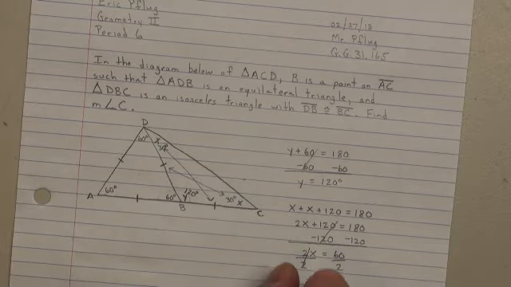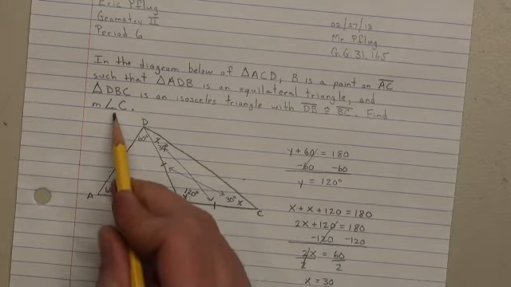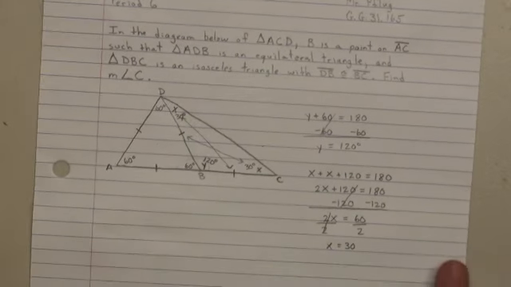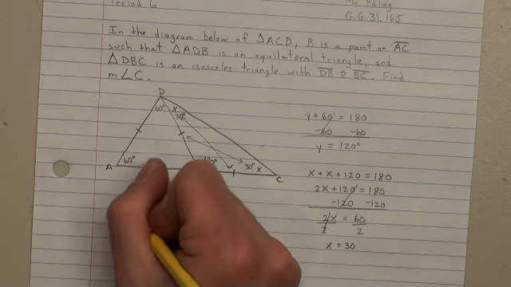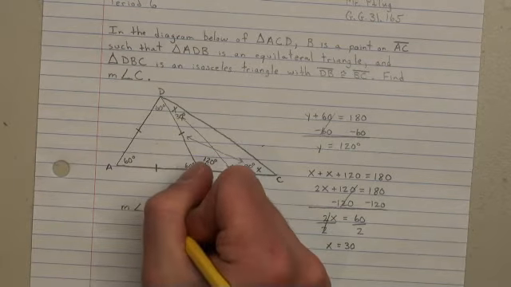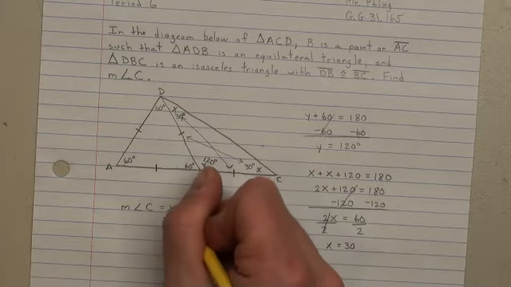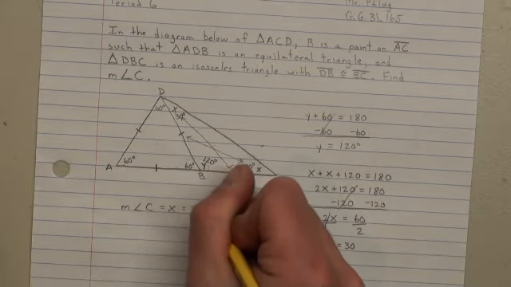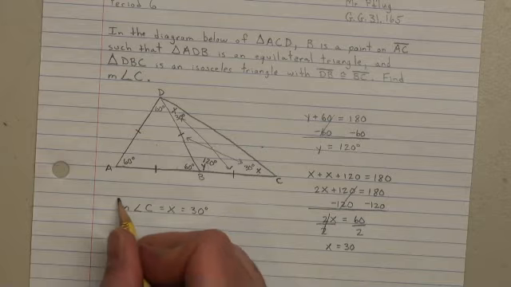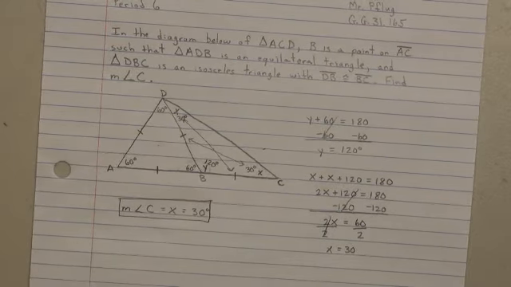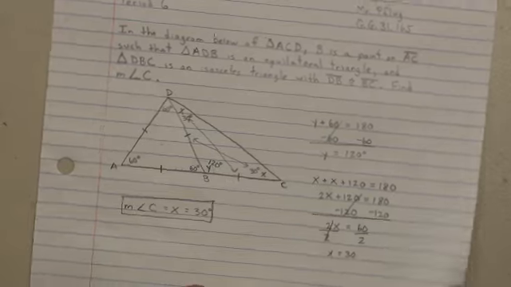Since they're asking us for the measure of angle C, see, it says find the measure of angle C, the measure of angle C equals x, right? Which equals 30 degrees. Okay? Next problem.